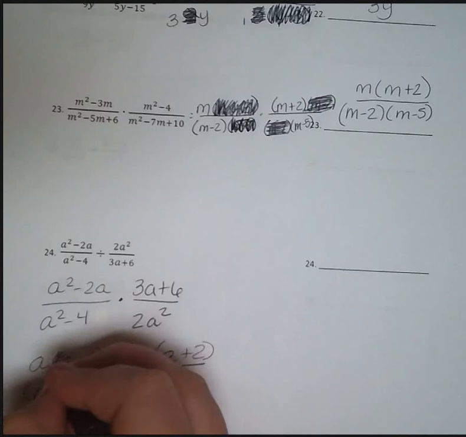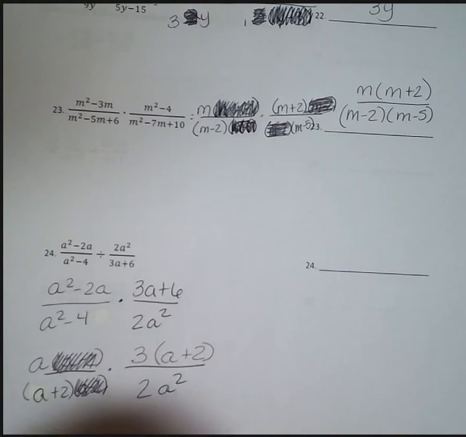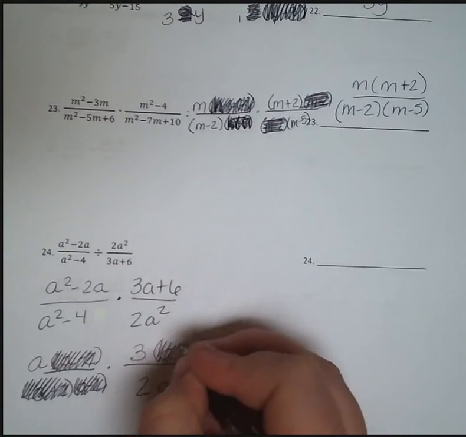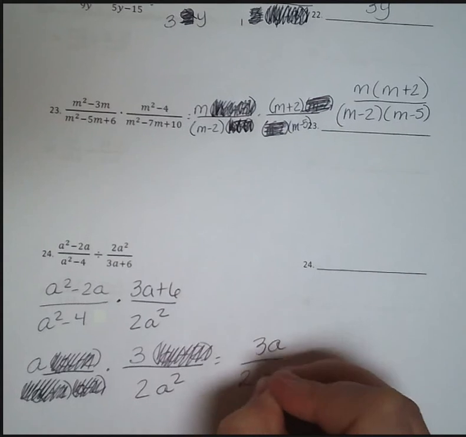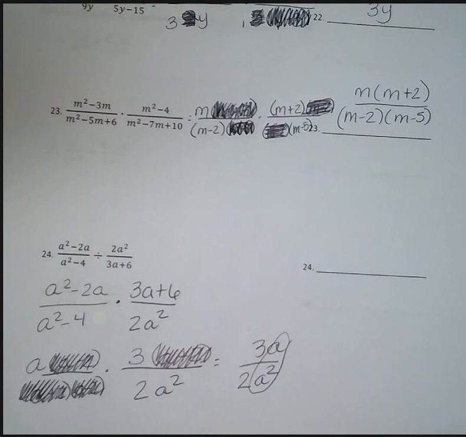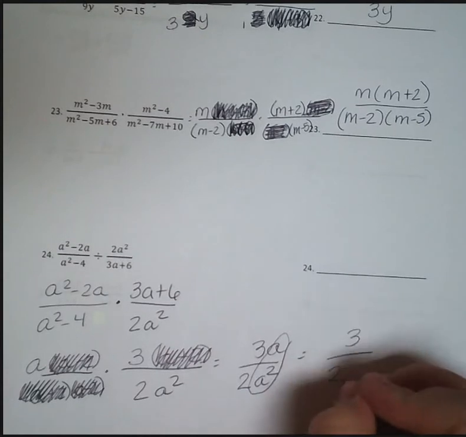These a minus 2's will cancel. These a plus 2's will cancel. So that leaves me with 3a over 2a squared. Those a's can still simplify, which leaves you with a 3 over 2a.